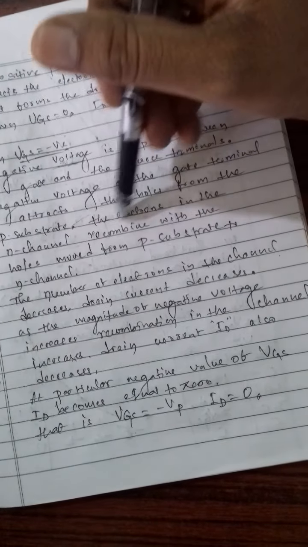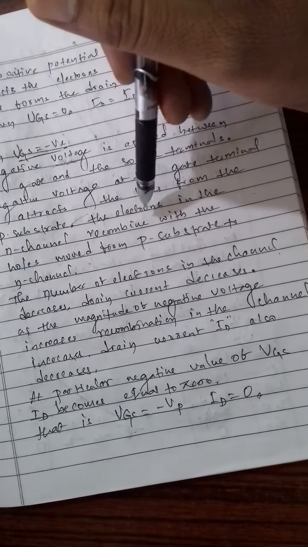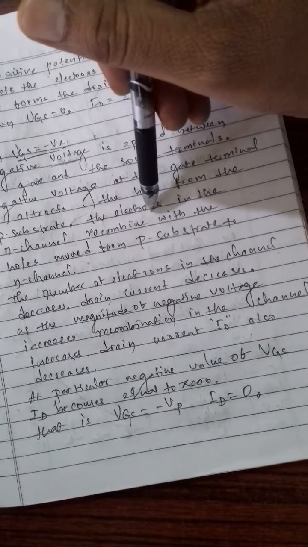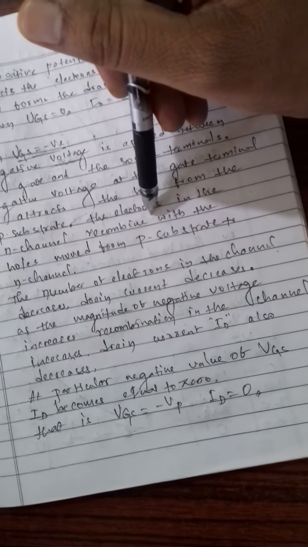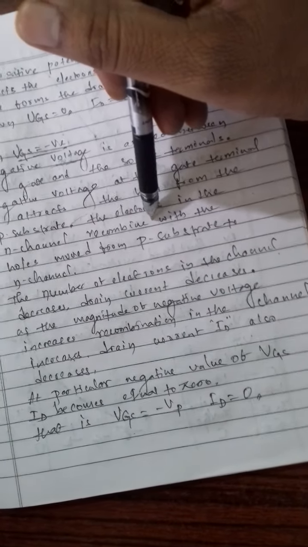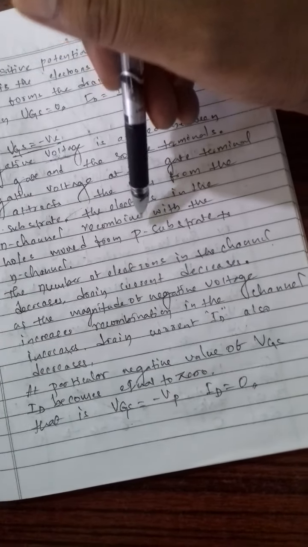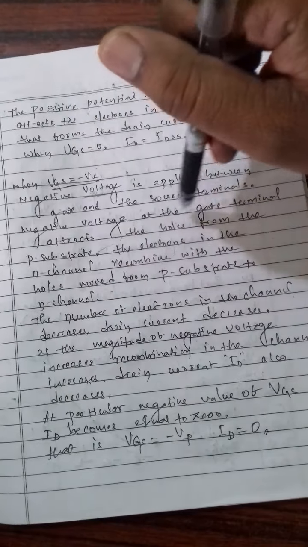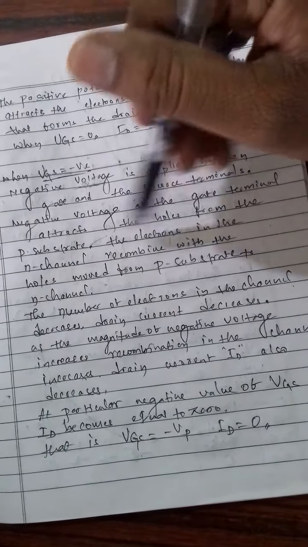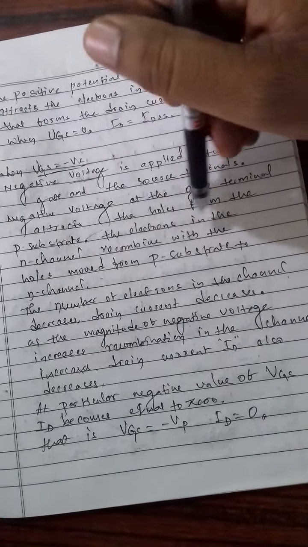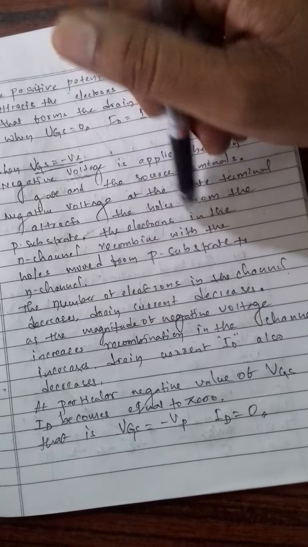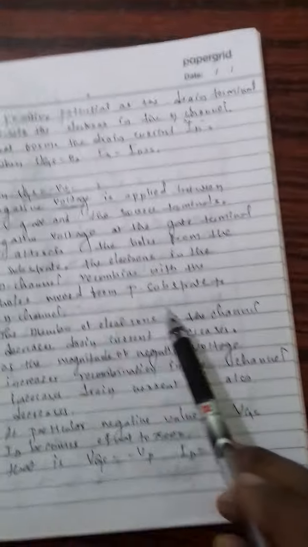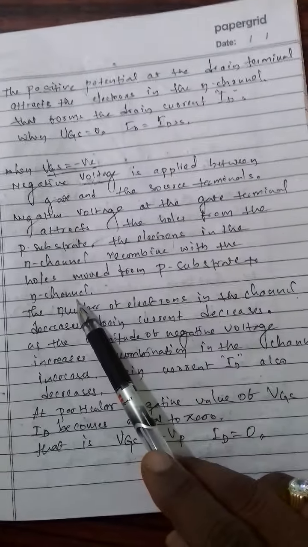The electrons in the N channel recombine with the holes moved from the P substrate to the channel.